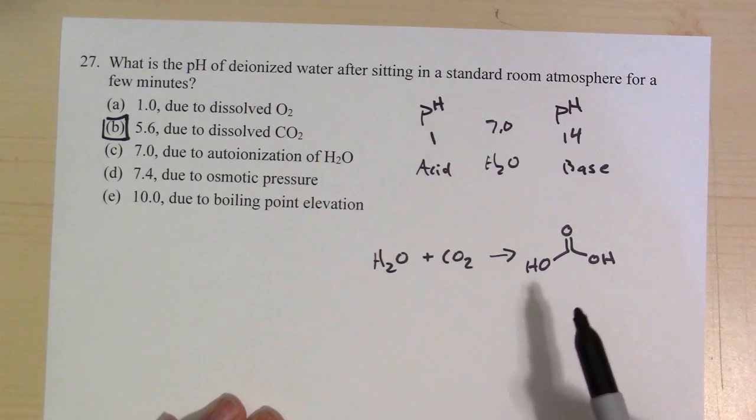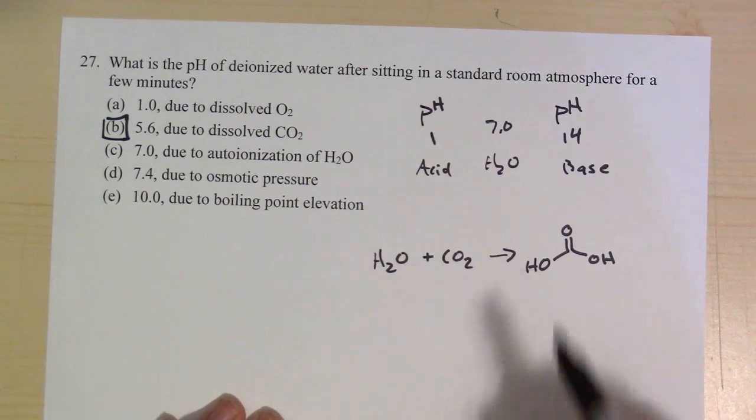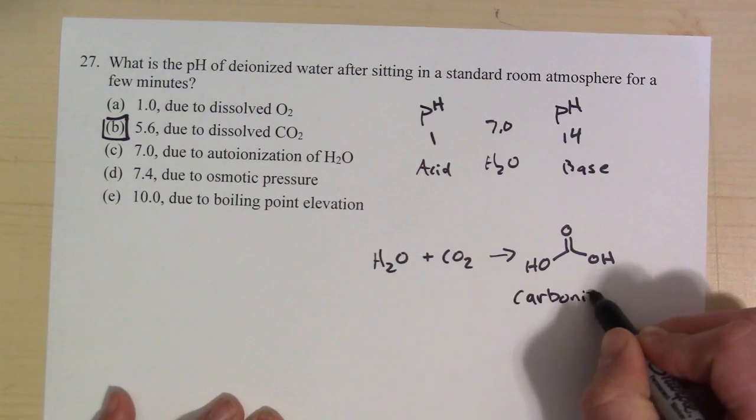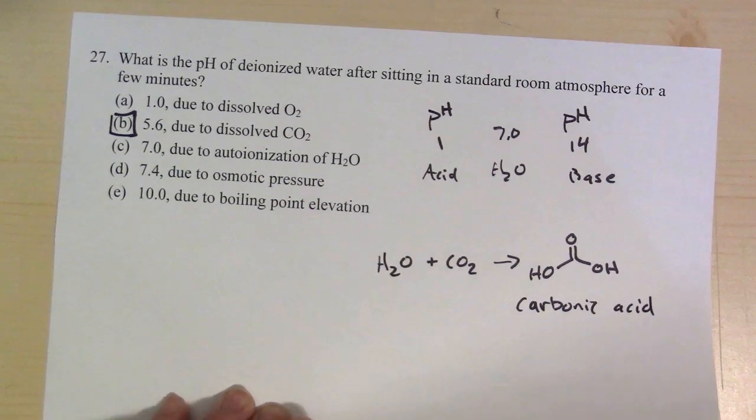answer. It's become slightly acidic due to dissolved CO2. When you dissolve the CO2 in the water, you get your carbonic acid, which does cause the water to become somewhat acidic.